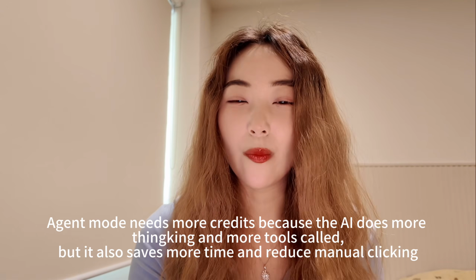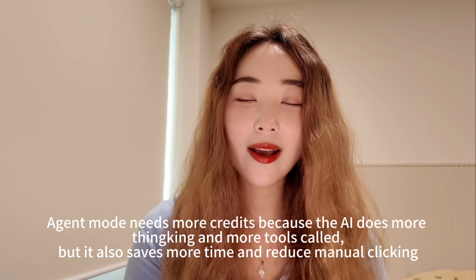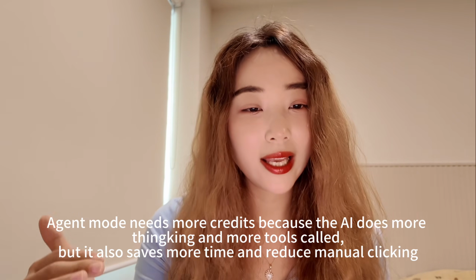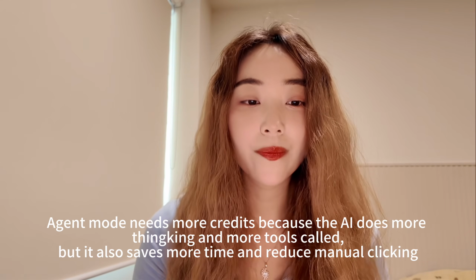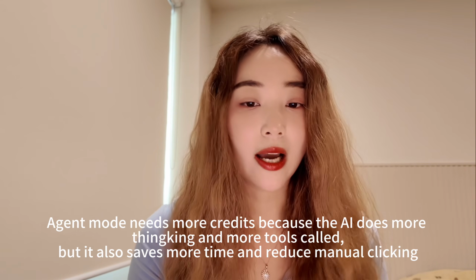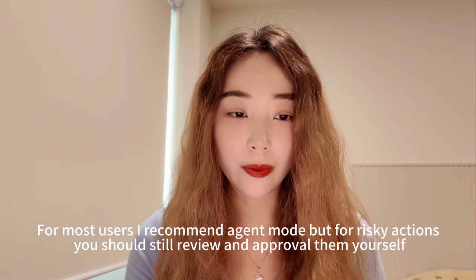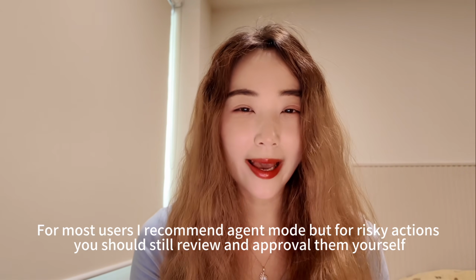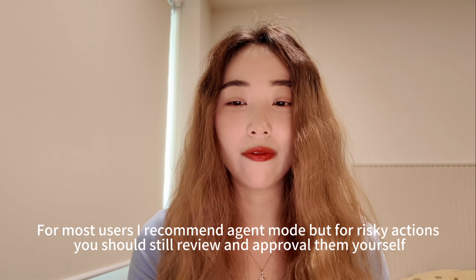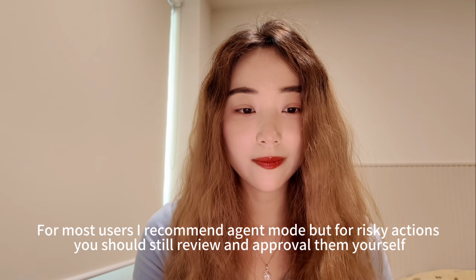Agent mode is more critical because the AI does more thinking and runs more tools and code, but it also saves more time and reduces manual clicking. For most users, I recommend agent mode, but for risky actions, you should still review and approve them yourself.